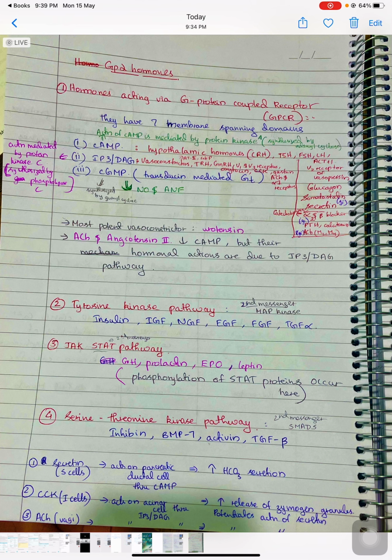Here the second messenger action is through STAT, and the hormones which act are growth hormone, prolactin, erythropoietin, and leptin. So this question was there in INICET May 2023 as well. Leptin was asked, and the pathway was asked in the question. Leptin was the answer. In this JAK-STAT pathway, there is phosphorylation of STAT proteins.